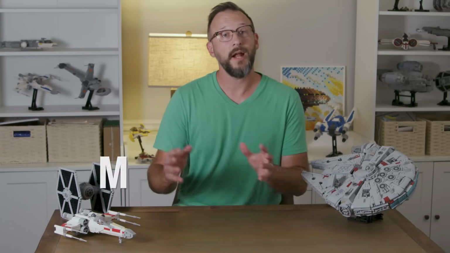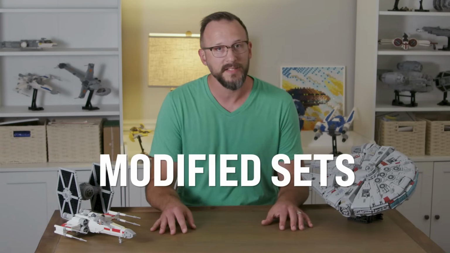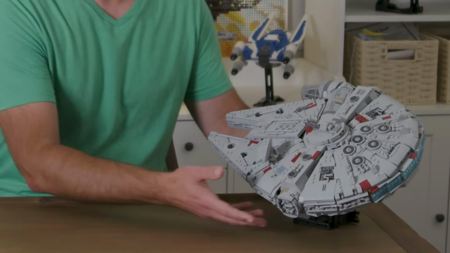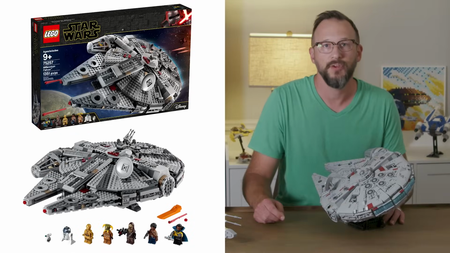Many MOCs are modifications of official LEGO sets and do not require you to order all the pieces needed for a MOC, but rather just the extra pieces. This is probably the #1 question I get about my MOCs, and it has a super simple solution. Let's take a look at my Millennium Falcon, which is a modification of the 2019 LEGO set 75257.